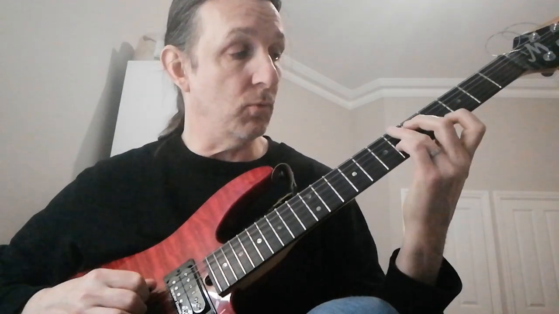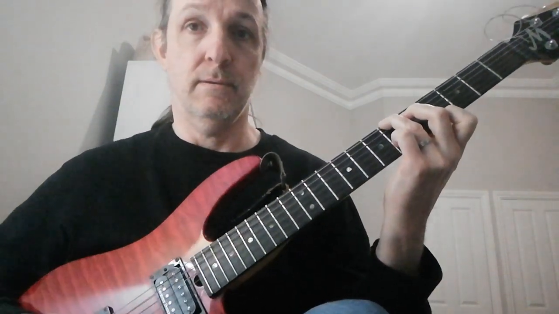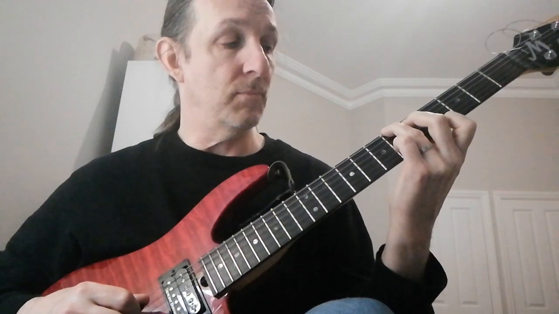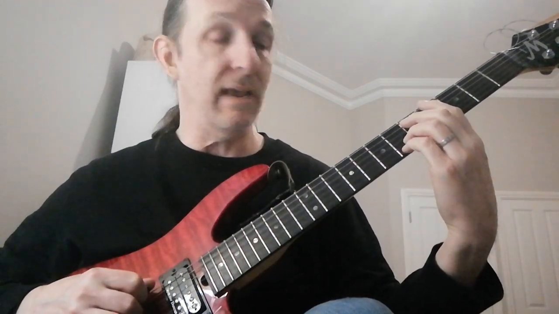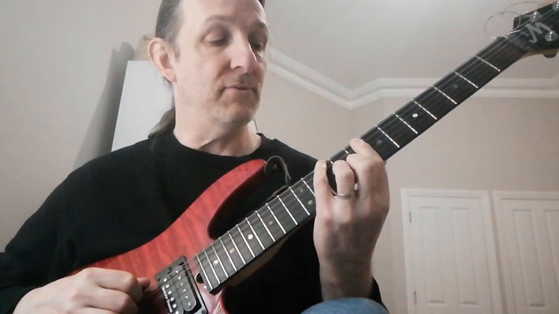So the traditional ones are root, third, fifth, and seventh. And then again, the voice exchange. So instead of B flat, D, F, and A flat, it becomes A flat, D, F, and B flat for the voicing that goes in that direction. We have D, F, A flat, and B flat.